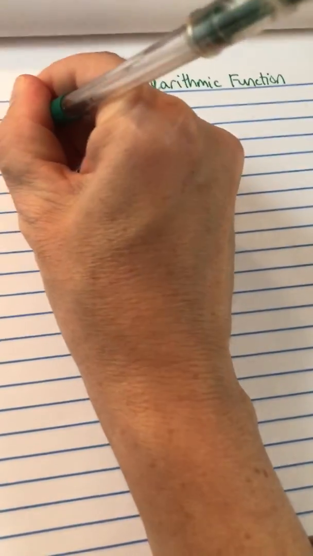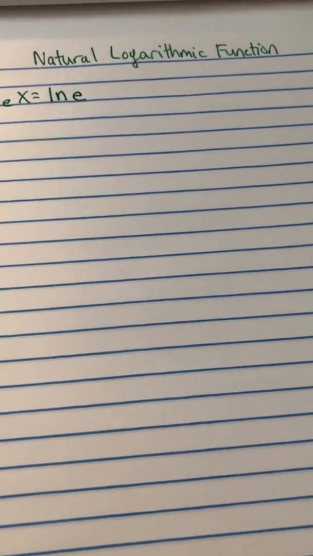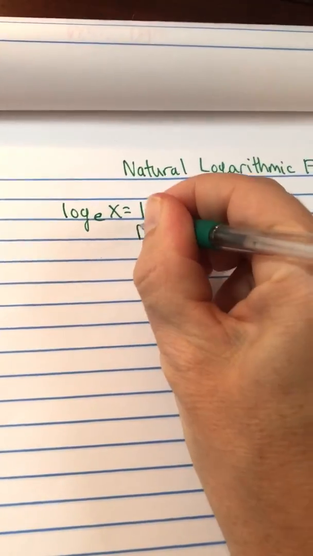Okay, so we've been working with log, L-O-G. This is going to be the natural log, or ln. It still has the same, you can look at it like this. It's to the base of e. So you can look at it as log base e, so e to the what equals x. Okay? That's going to be equal to the natural log of e. And let's look at properties of it, and then we'll do some examples.